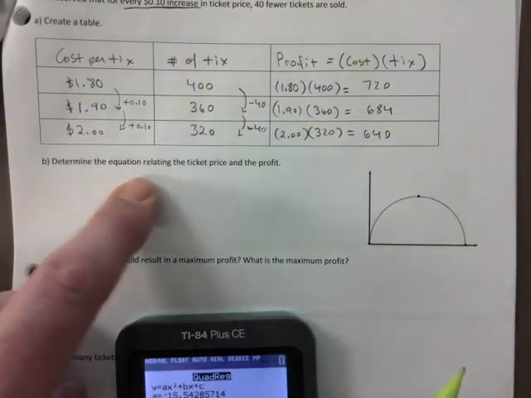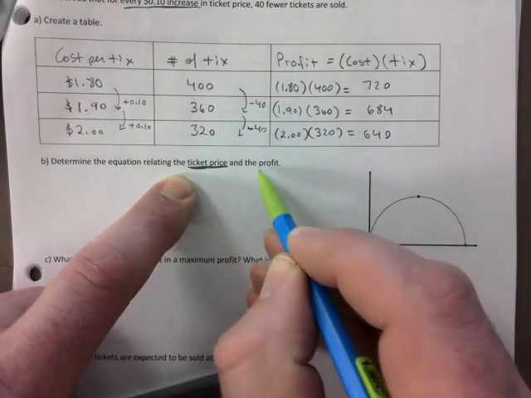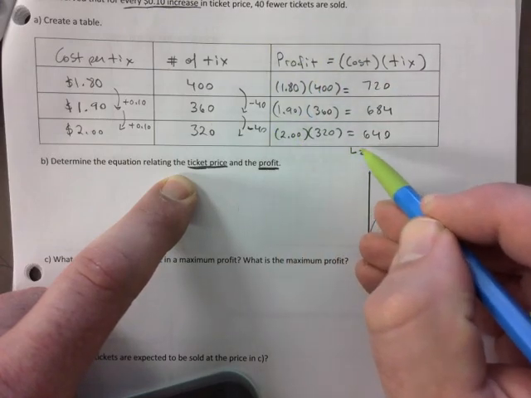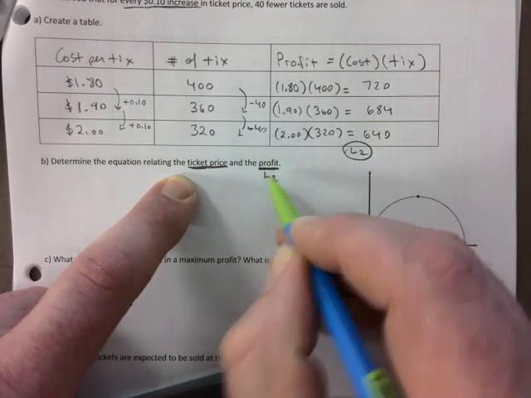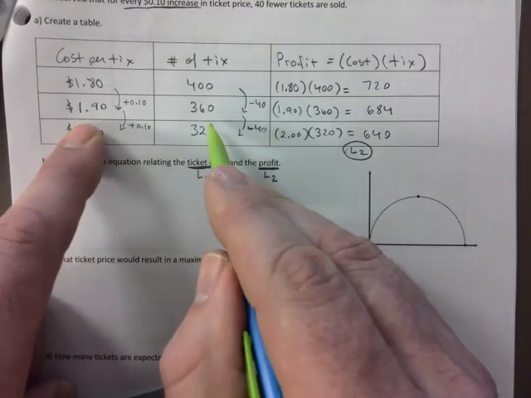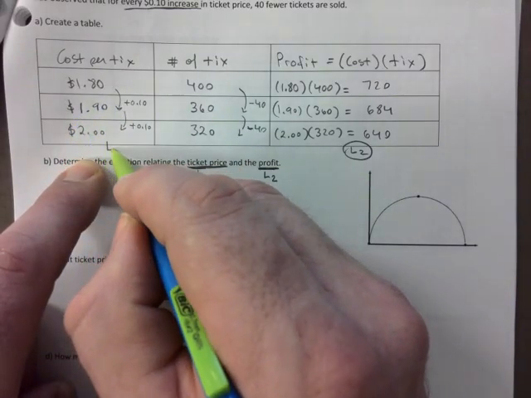And determine the equation relating what? Relating the ticket price and the profit. So we knew already that this last one always goes into L2. There's no question about that. So this is L2. And ticket price goes into L1. So which one of these two are we going to pick? We're going to pick the cost per ticket, right? So this is our L1.